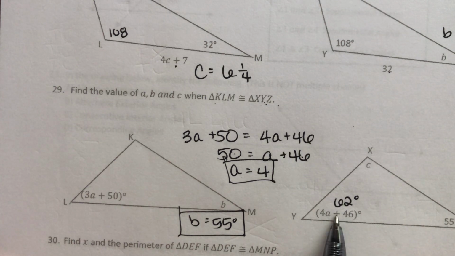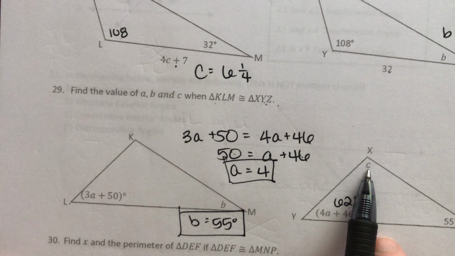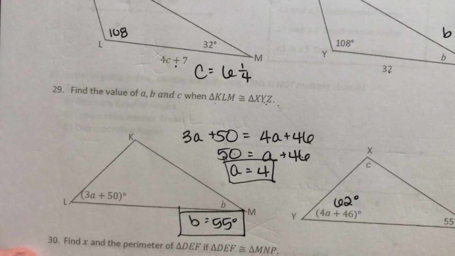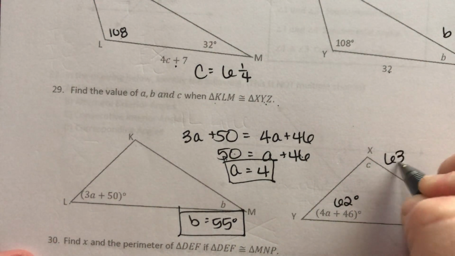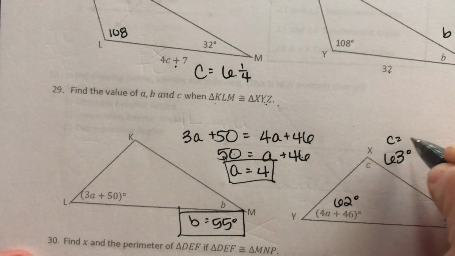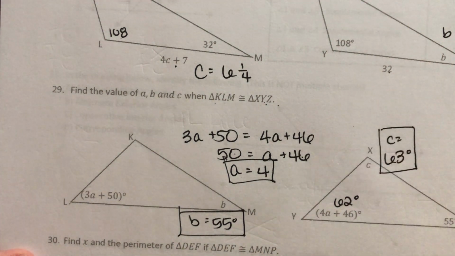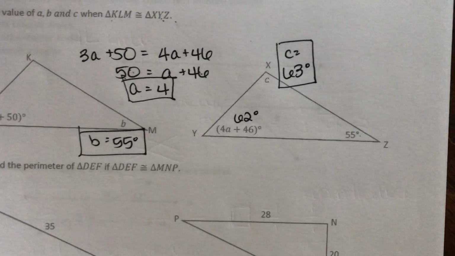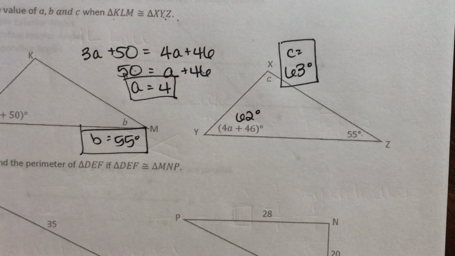So 117 plus what equals 180? Well, 180 minus 117. 80 minus 17 is 63. So this has to be a 63 degree angle. C equals 63. So we solved for A, B, and C for number 29.